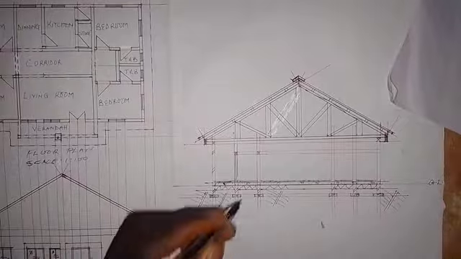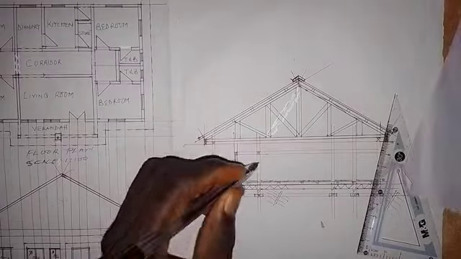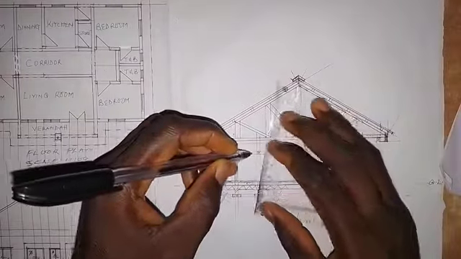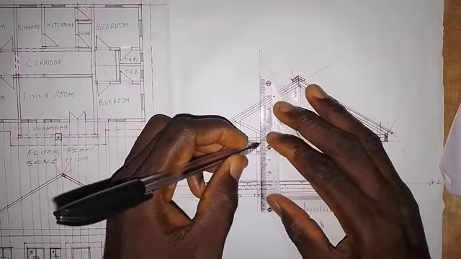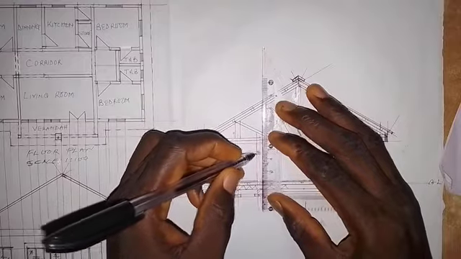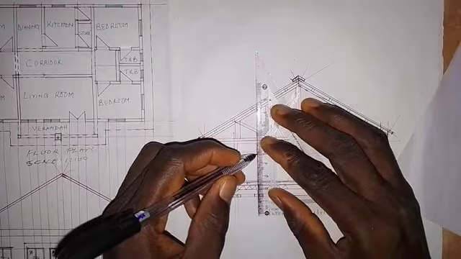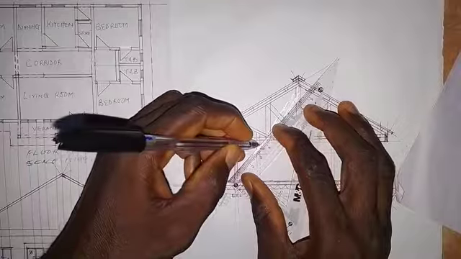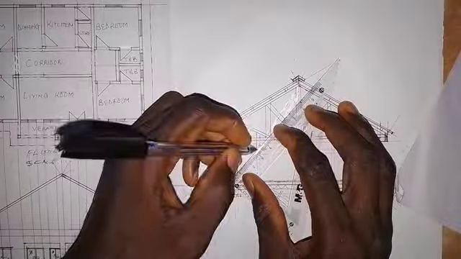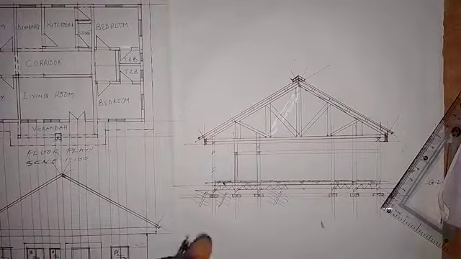Alright, so what we have here is a lintel, as we have here. So from here we make this line a thick line. And then here we are going to see the edge of this wall. So make only this line a thick line like this. And then here is a wall, so we make it a wall above the lintel, above the beam. That's what we have there.